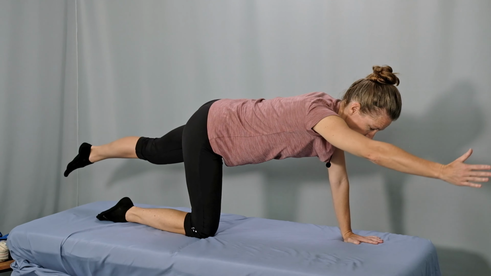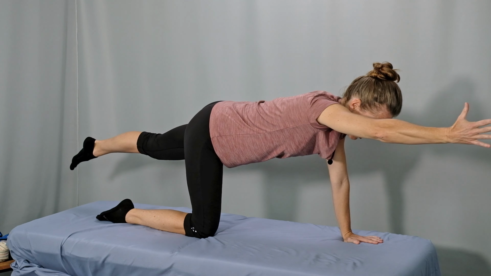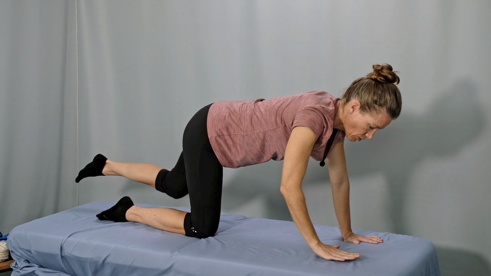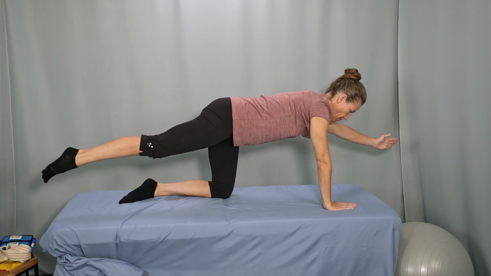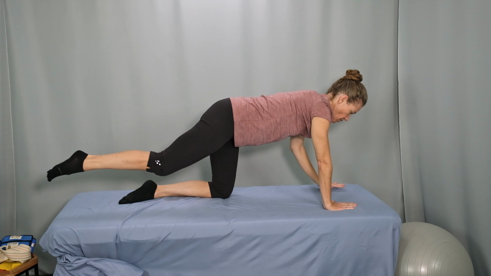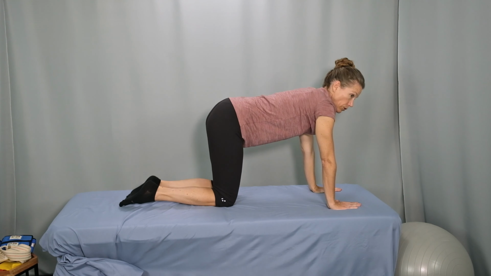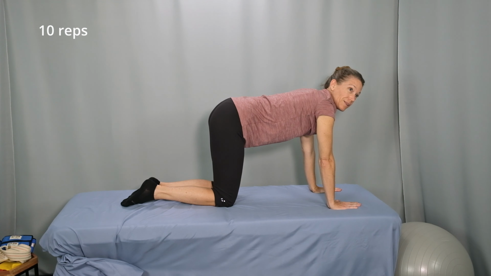Continue alternating sides with slow, smooth motion, reaching, pausing at the top, returning to the center, and switching sides. Keep your abdominals engaged throughout the entire motion. Perform 10 repetitions, or as many as you can do to start with.